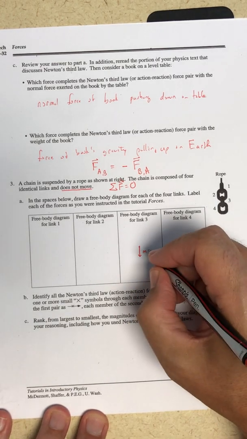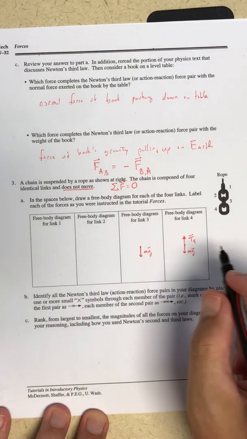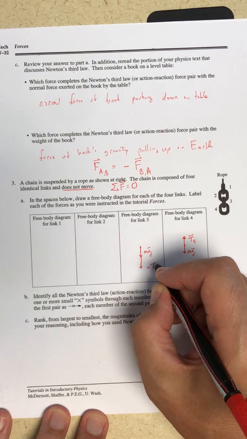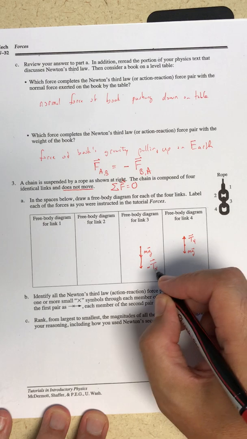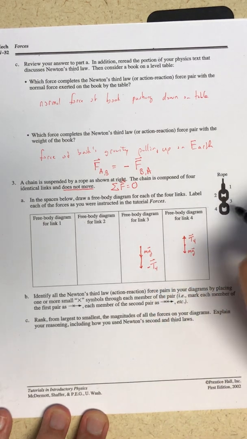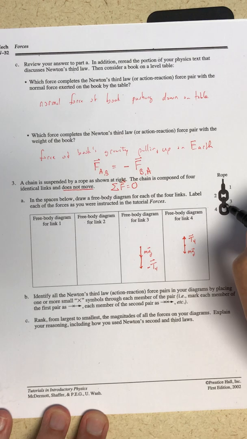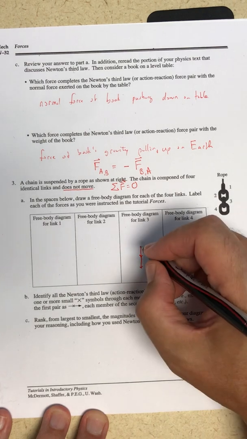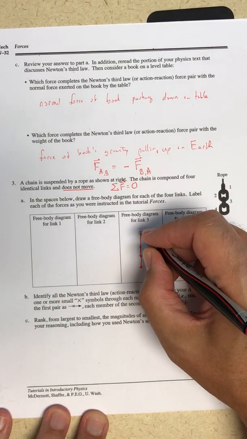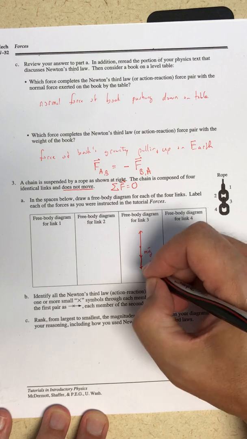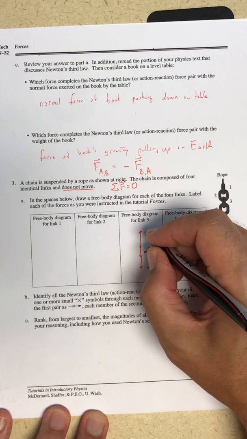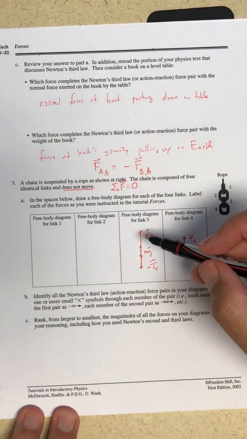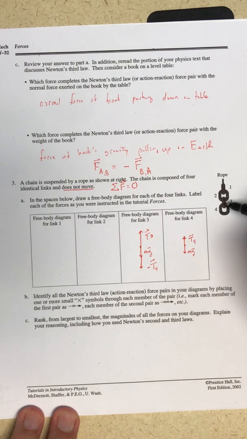Link 3 has its weight, which is identical because they're identical links. There is a force minus T4. That's the interaction partner. So link 4 pulls down on 3 just as hard as link 3 pulls up on 4. And we're going to have an arrow just big enough to cancel out these 2 forces. I'm going to call that tension 3. All right. So now we have link 2 begins and remains at rest. Link 3 begins and remains at rest.